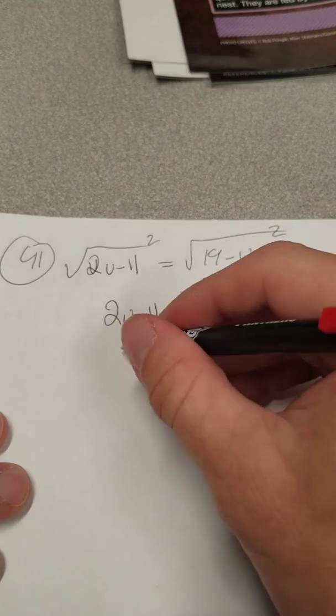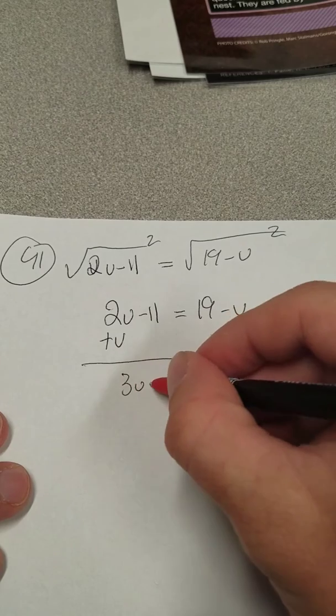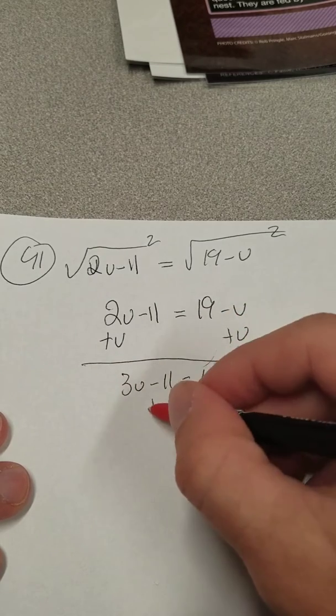Get all your v's on one side, all the numbers on the other. Add v. 3v minus 11 equals 19. Add 11.